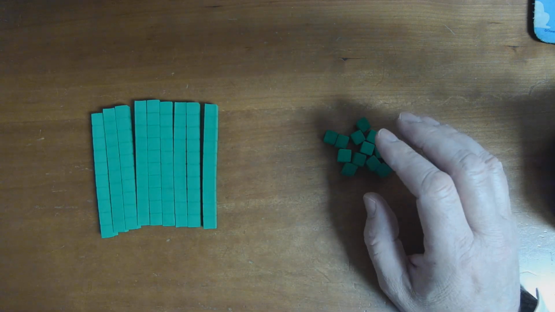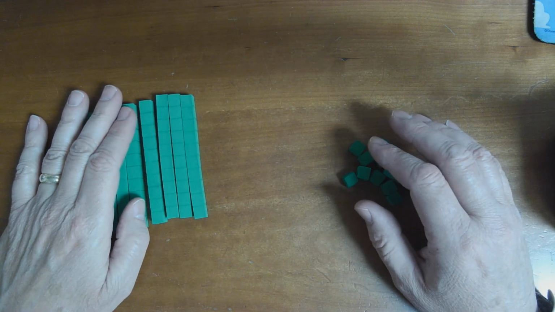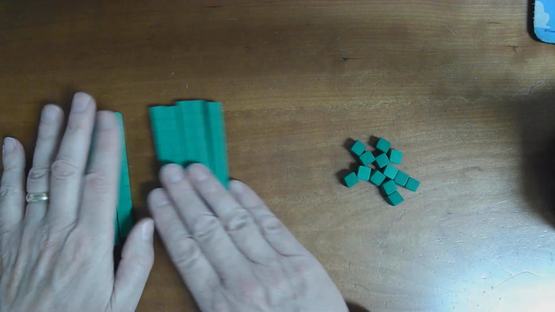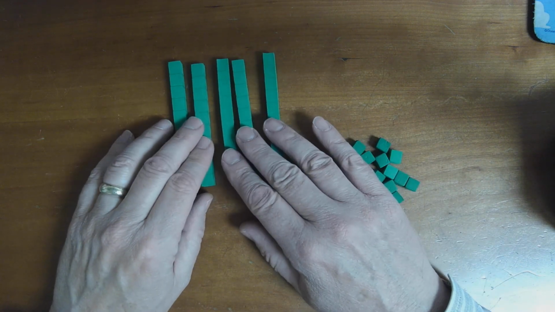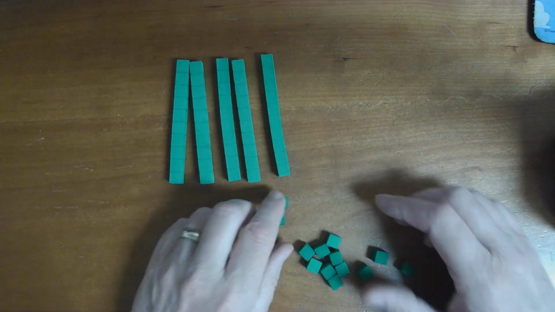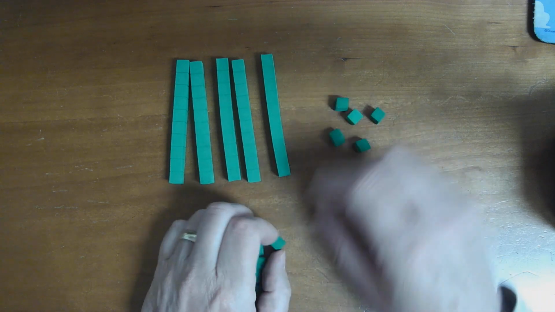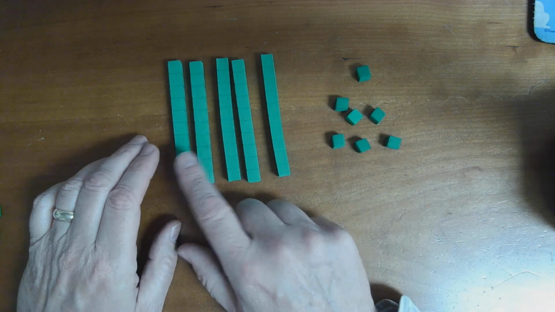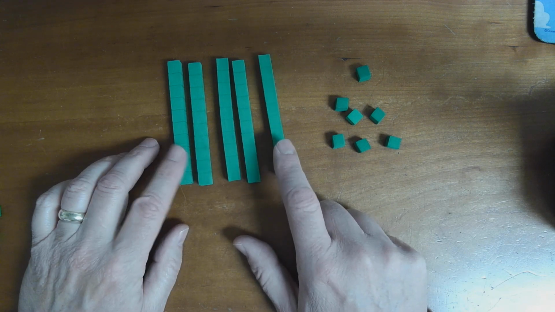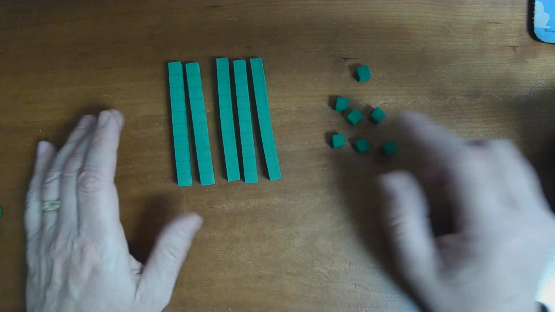So let's take a couple of numbers here real quick before we get into the number bonds for a minute. Let's try and make the number 57. If I want to make 57, I'm going to take 5 10 sticks to make the 50, and then I'm going to take 7 more. 1, 2, 3, 4, 5, 6, 7. So this is 10, 20, 30, 40, 50. 50 and 7 makes 57.